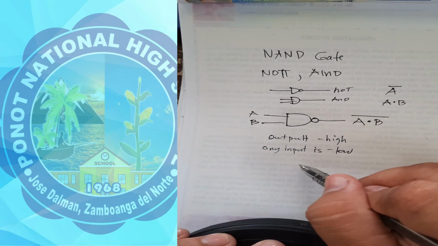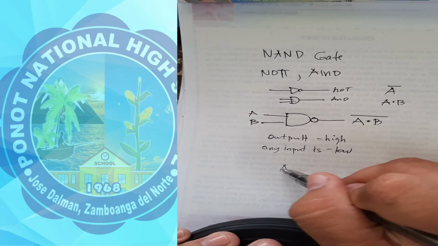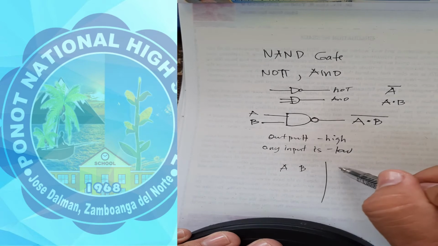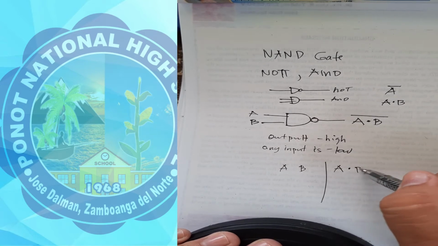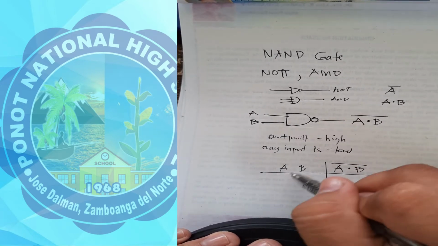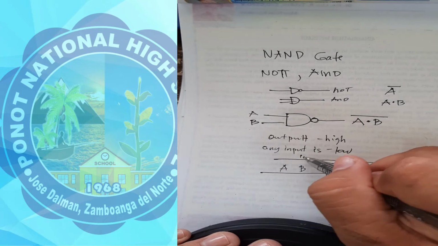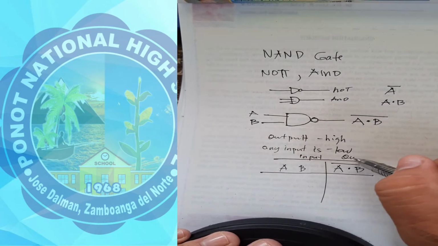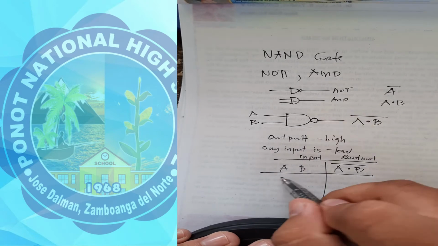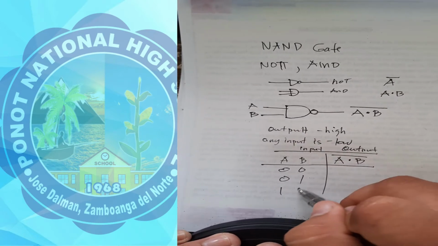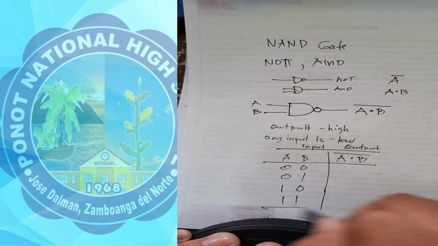Through the help of this truth table, we have input A, input B, and an output. This is our input, and this is our output: 0, 0, 0, 1, 1, 0, 1, 1.